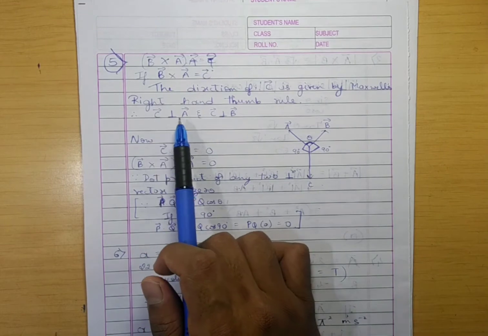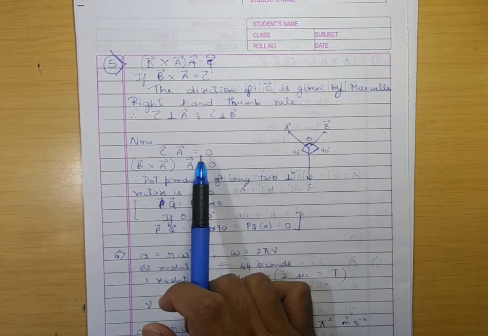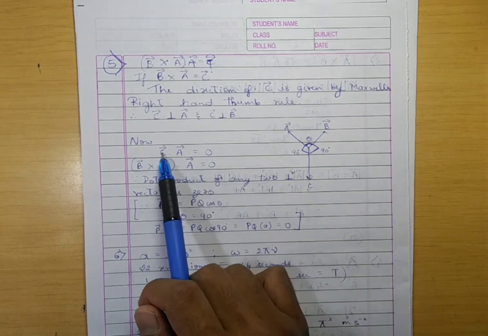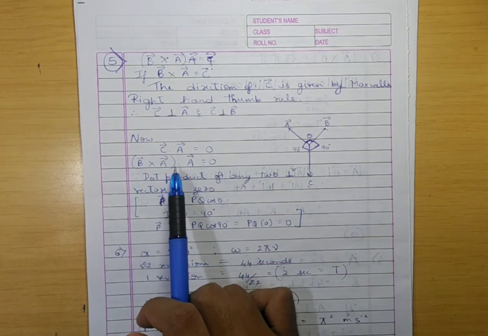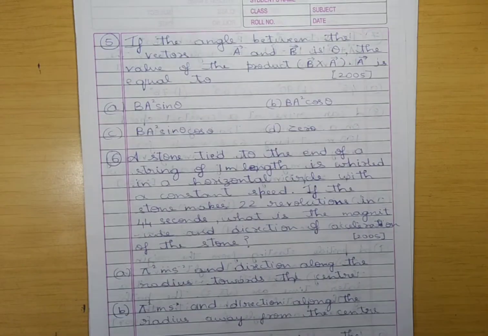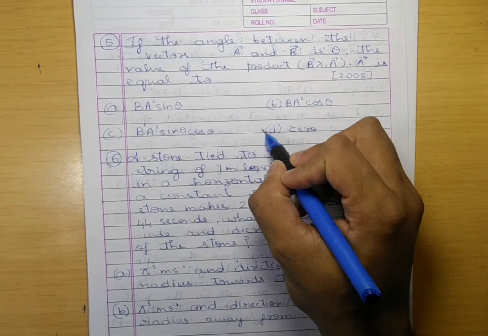Now if C vector is perpendicular to A vector, then C dot A is equal to 0, because dot product of perpendicular vectors is 0. And we also know that C vector is B cross A, so therefore B cross A into A is equal to 0. So therefore it is 0.